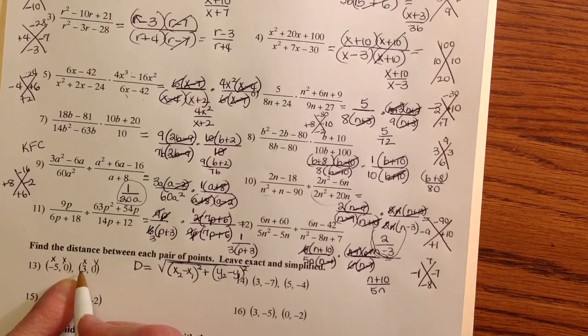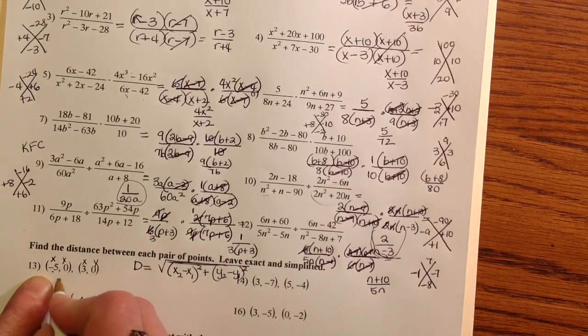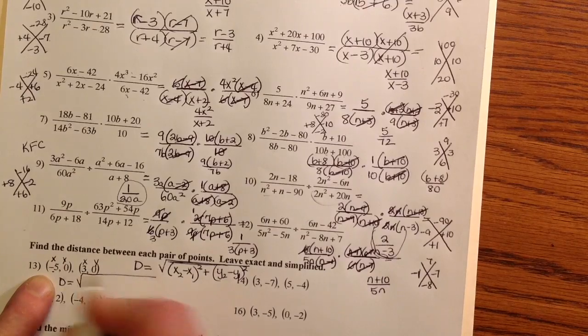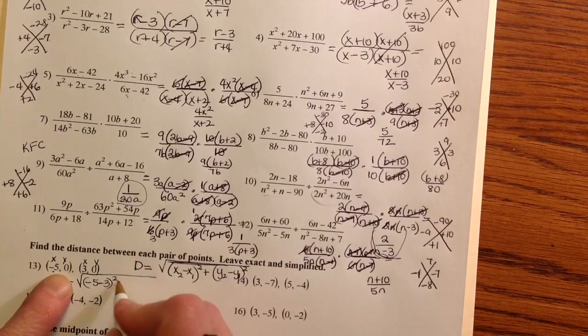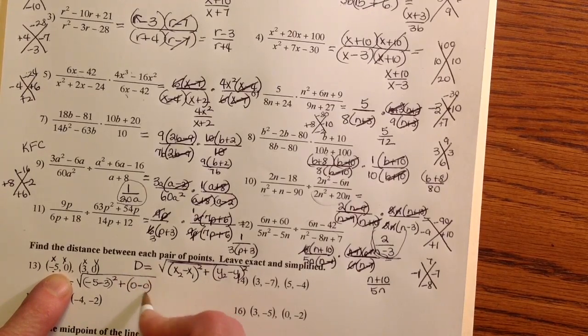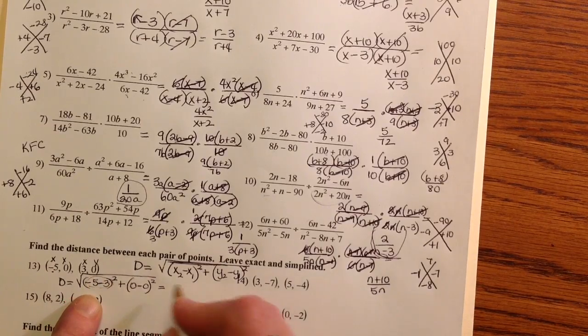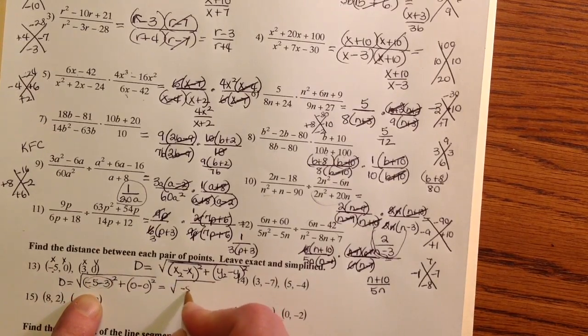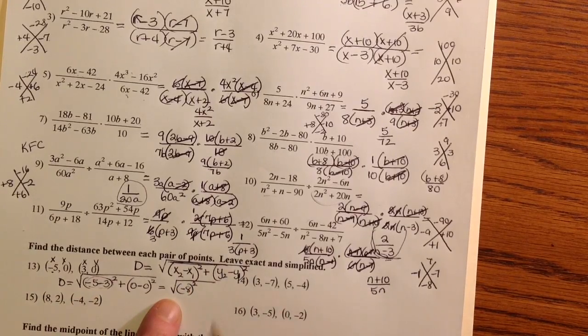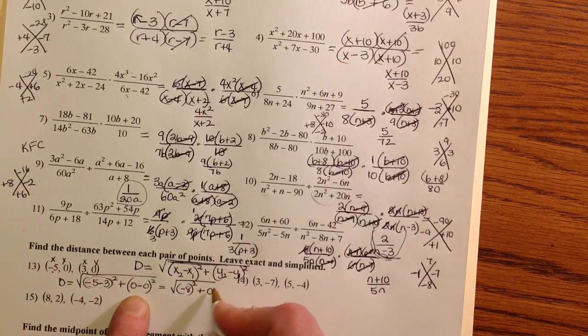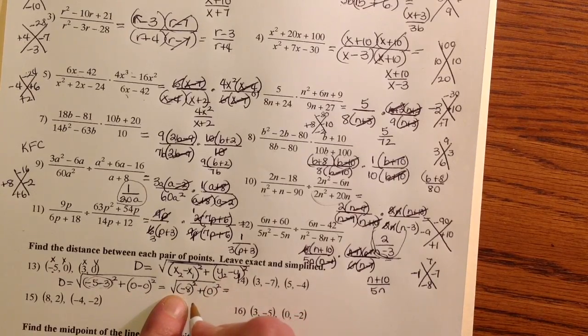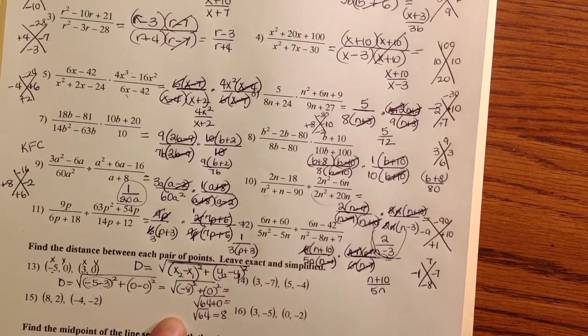So just remember which ones are x's and y's. And I think I'm going to start with this one, negative 5. So I'm going to say d is equal to, and I'm going to go ahead and put my big square root, so I'm going to say negative 5 minus 3 squared plus 0 minus 0 squared equals, now this is going to be negative 8, so I'll have the square root of negative 8 squared, I would just leave it in parentheses, plus 0 squared, which is the square root of 64 plus 0. Square root of 64 equals 8.